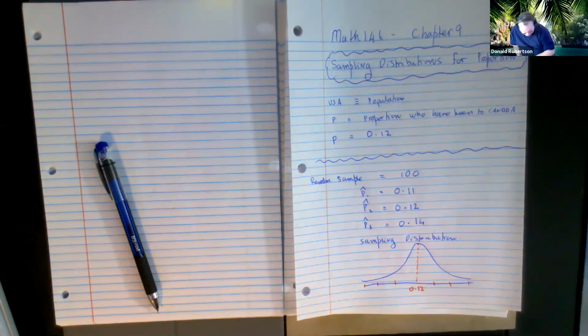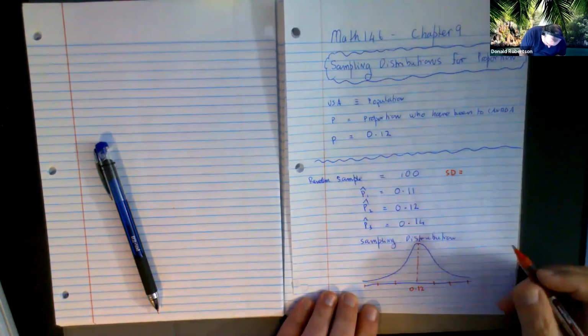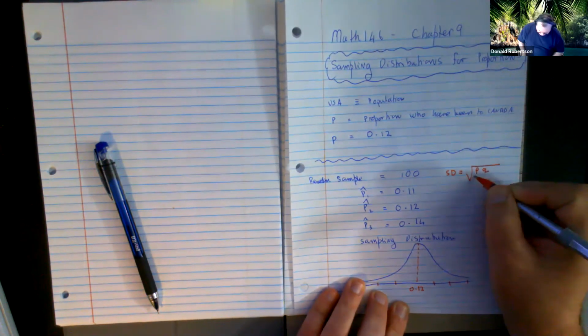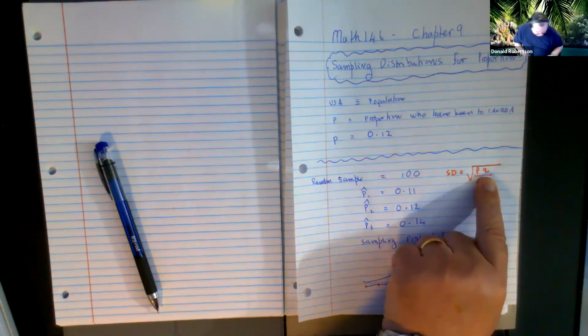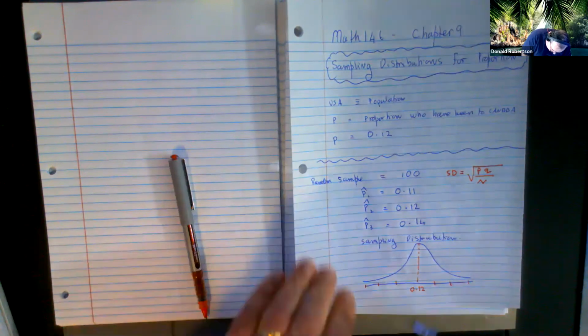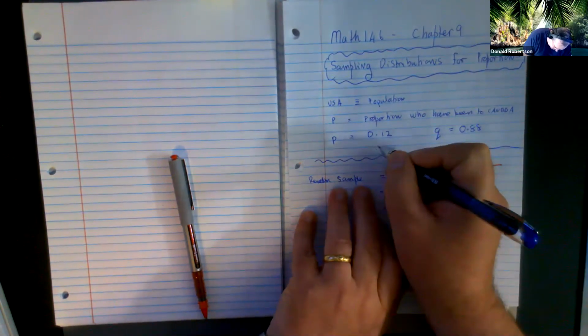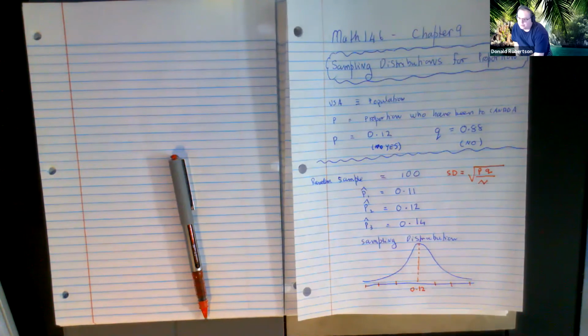And would it be nice if we could find what the standard deviation would be? And there is a formula for calculating the standard deviation. And the standard deviation is given by the square root of P times Q over N, where Q is a guy I haven't talked about yet. So let me tell you who Q is. If P is the proportion of people who said yes to your question, Q is the proportion of people who said no.